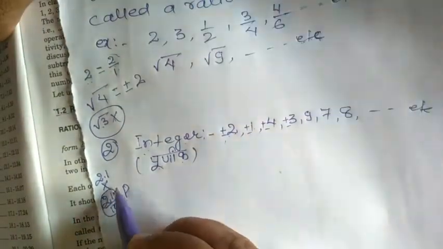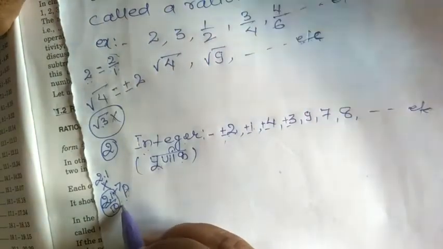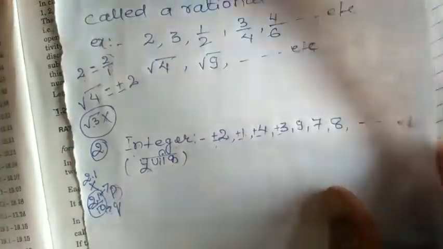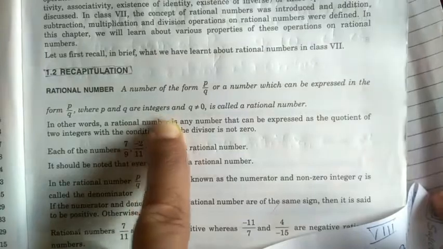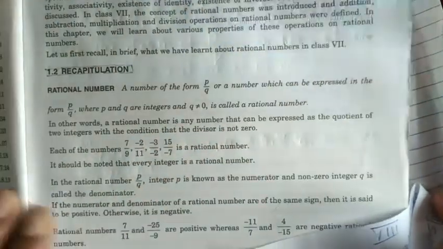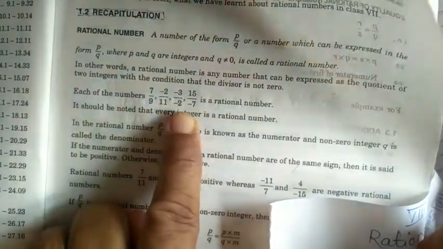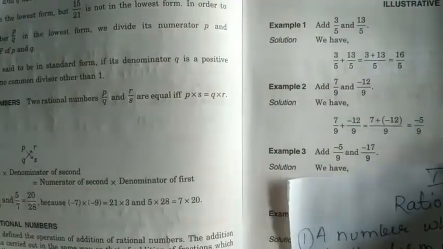Why? Because here in place of P it is written 21, in place of Q it is written 10. That means P and Q are integers. According to the definition here, P and Q are integers and Q not equal to 0 is called a rational number. Correct? Each of the numbers is a rational number. See here, either it is in plus or minus, maybe. So, an integer I have defined here.